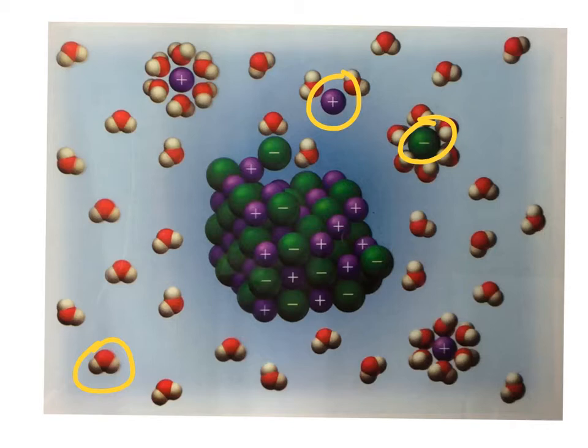So when you have an ionic compound like sodium chloride, you can see that when it's solid, all of the ions are next to one another, and you sort of have this alternating array of positive and negative charges. But when the sodium chloride dissolves in water, what happens is each individual ion gets surrounded by water molecules.